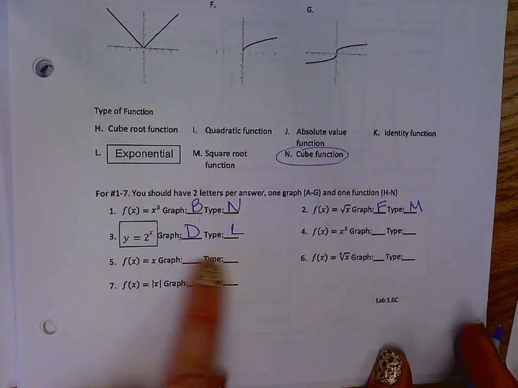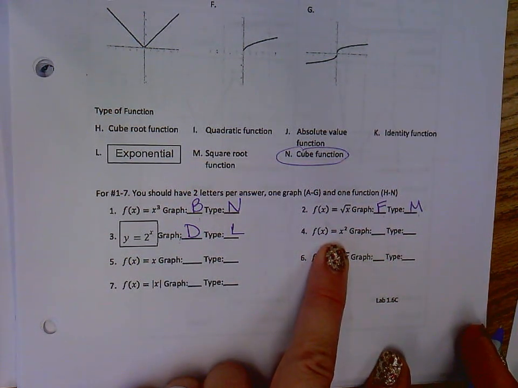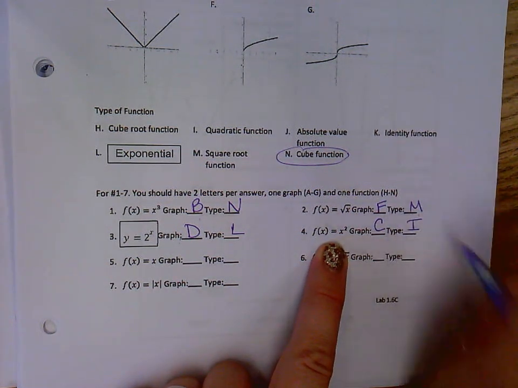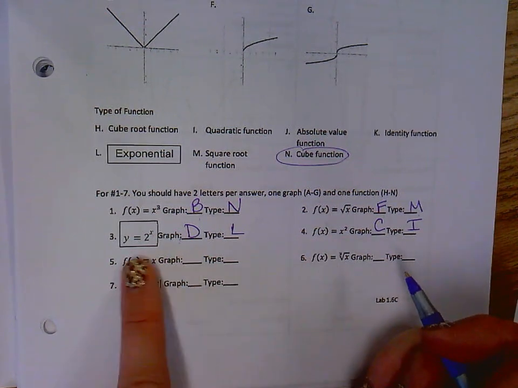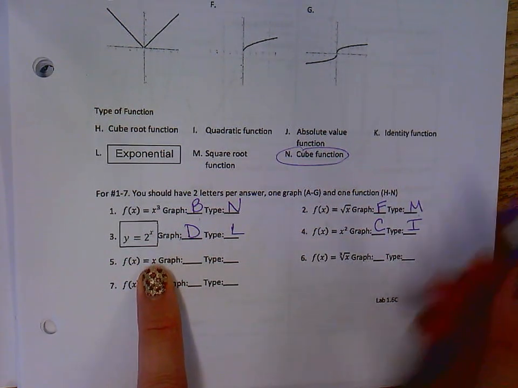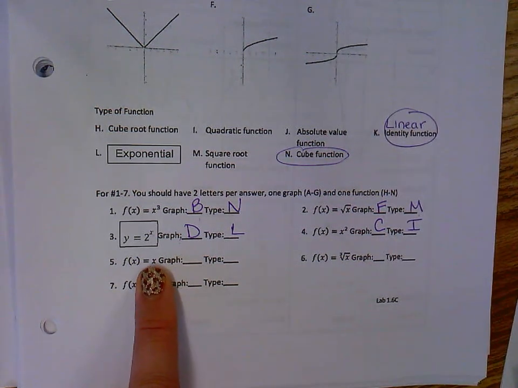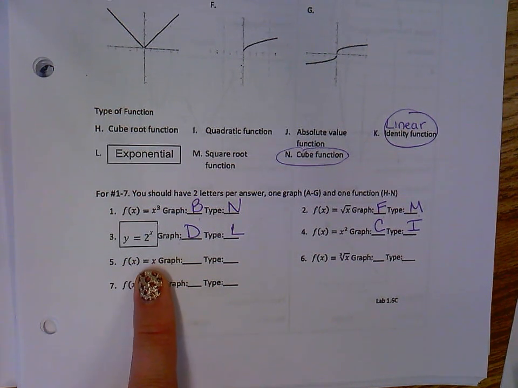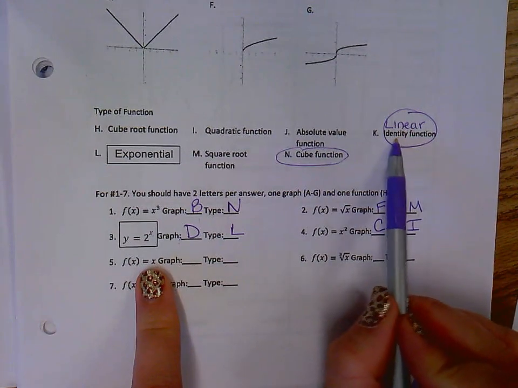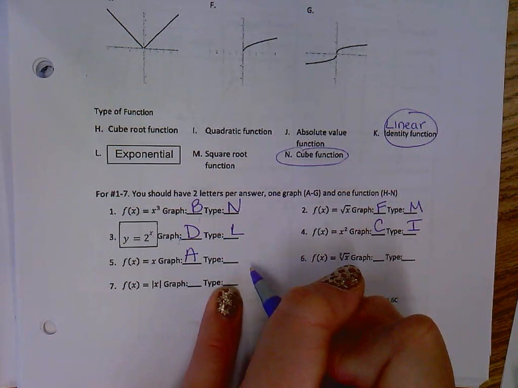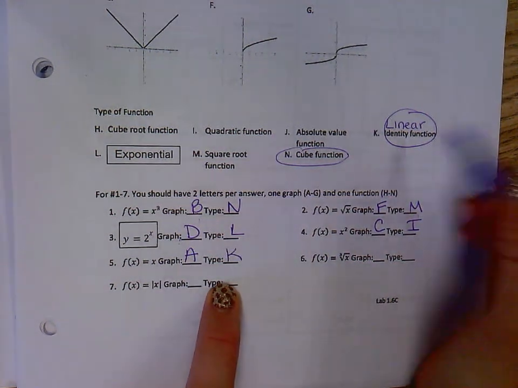Let's see, x squared is the parabola, so that looks like C, and I said quadratic. Let's see, x is linear, so yeah, I should have written linear. I'll have to change this for next year, but some books refer to it as the identity function, because y equals x, like 2 would equal 2, or 4 would equal 4. It's only the identity when it's this line through the origin, though, so it should have been graph A. The only one you had left was K, probably identity, linear.